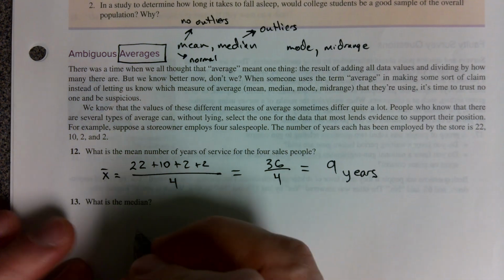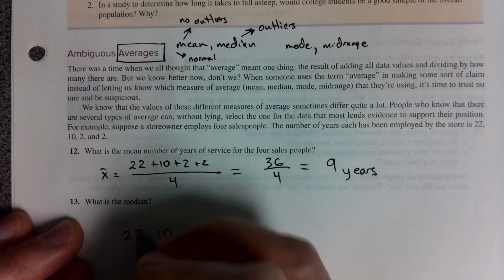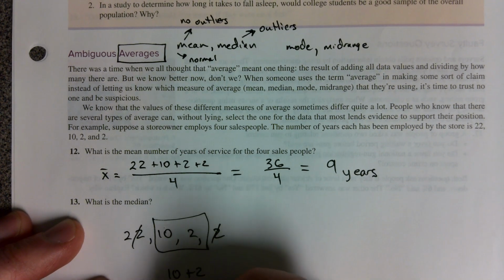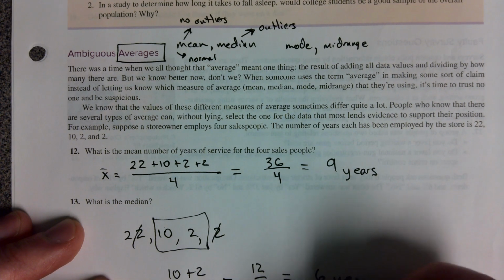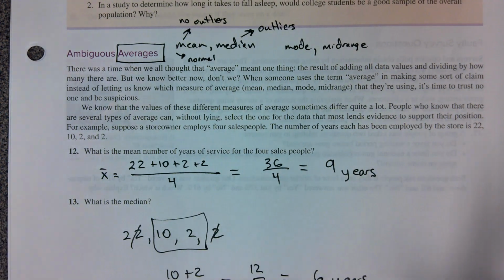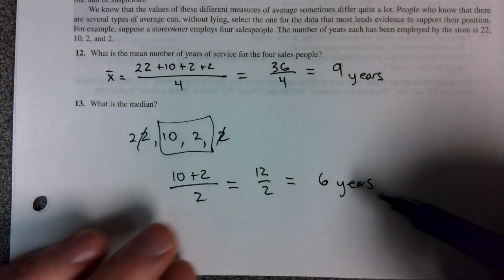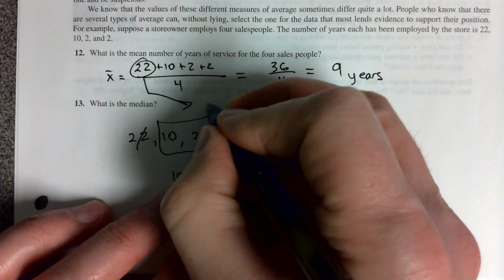But then if we look at the median, now I've listed them from highest to lowest, and we get these middle 2. So we take the mean of those 2. I get 12 over 2. That gives us 6 years of service, which is a little bit less, not crazy less, but this is a little bit more accurate, because I would say that 22 looks like an outlier.